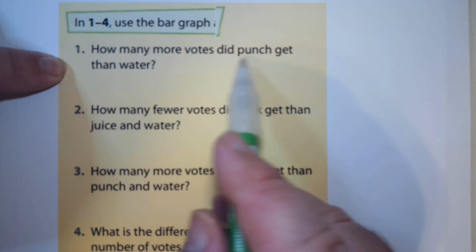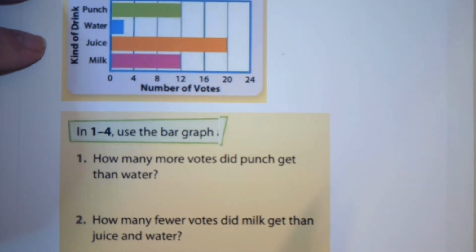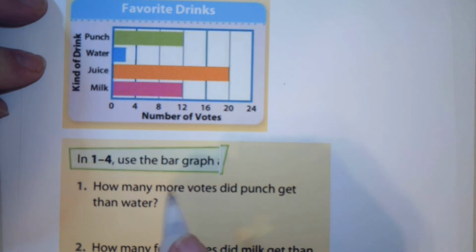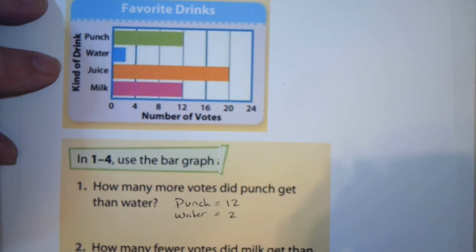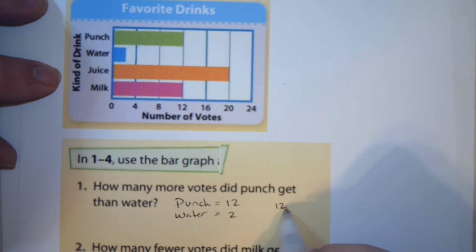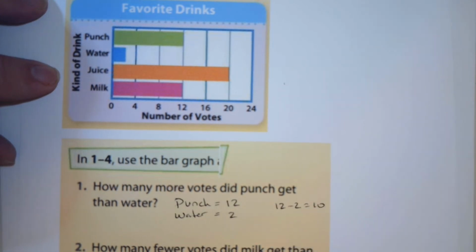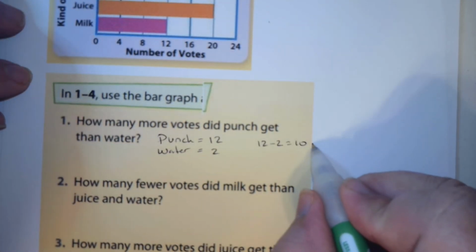How many more votes did the punch get than water? Well, we know punch got 12 votes. Water had 2 votes. So 12 minus 2, 10. Punch got 10 more votes.